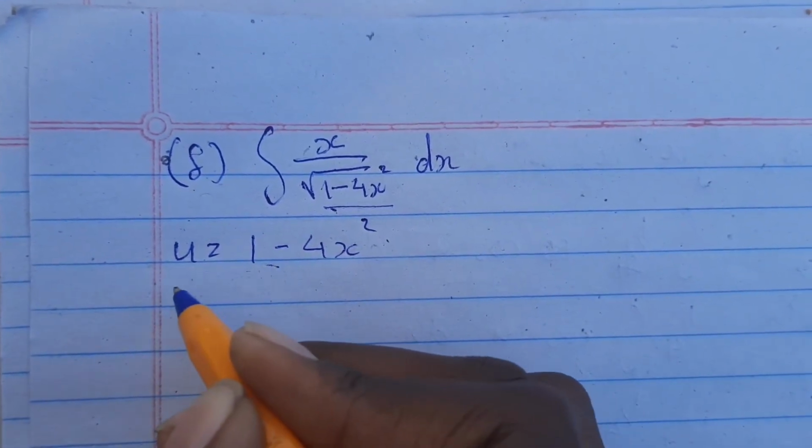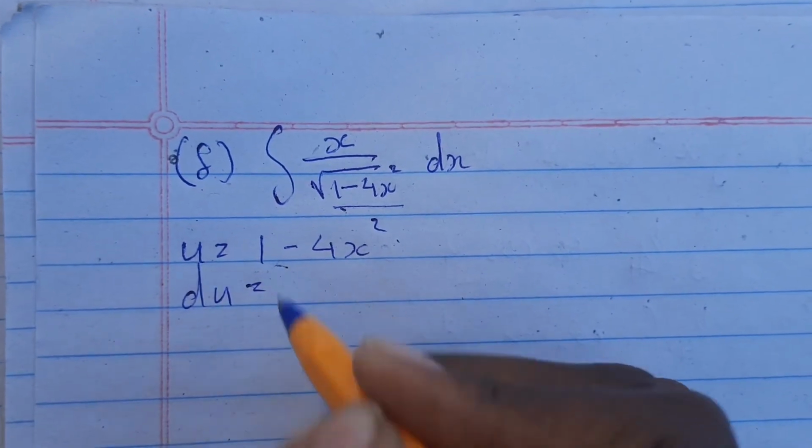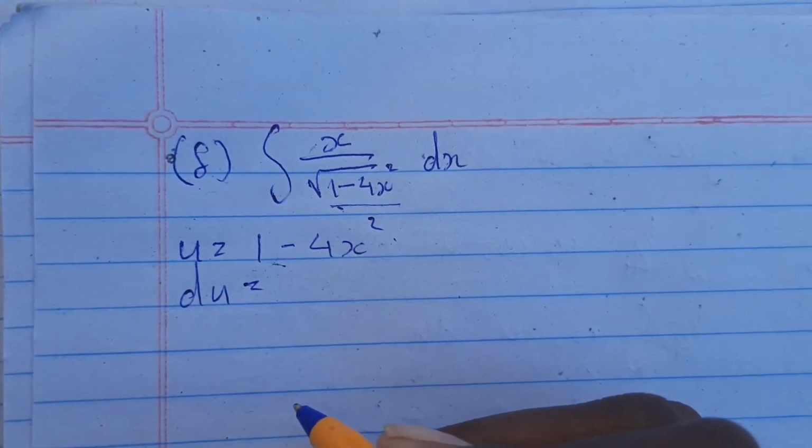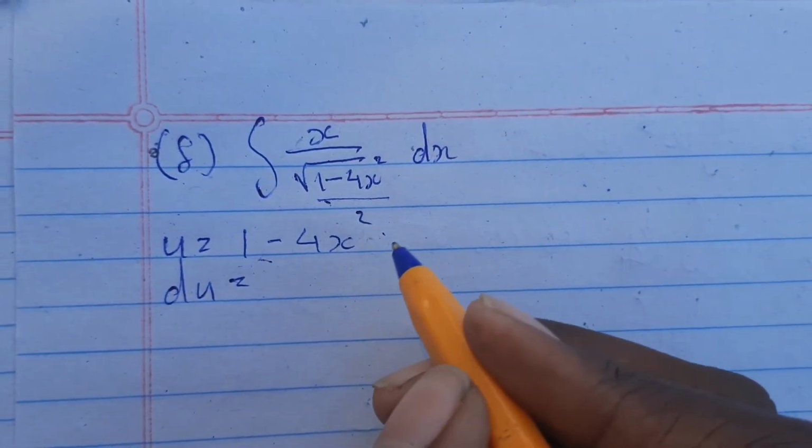So what's the derivative of this? For du, the 1 will go away when you differentiate it. A normal number, when you differentiate it, just goes away, disappears.